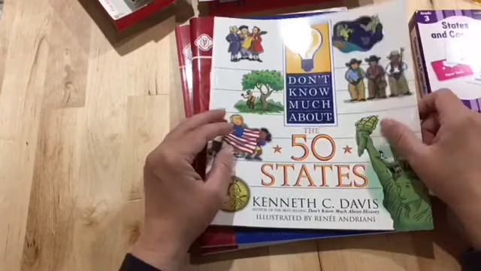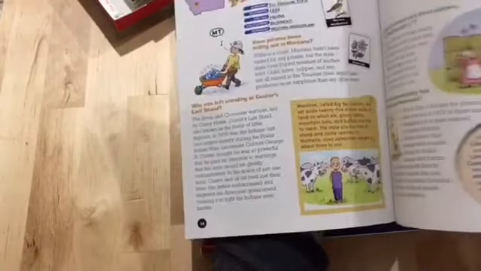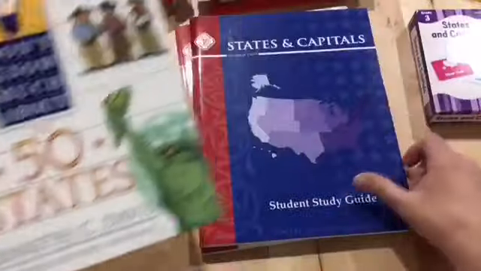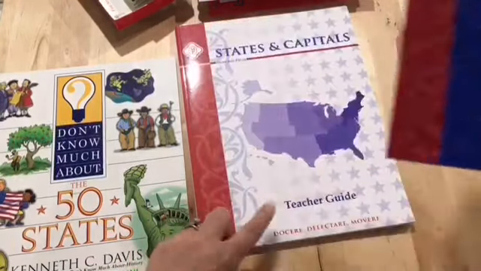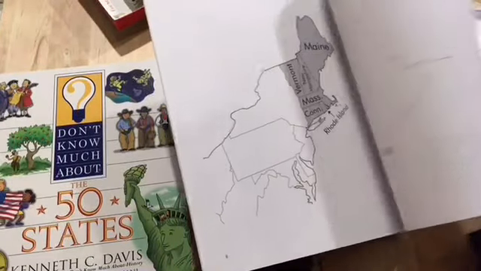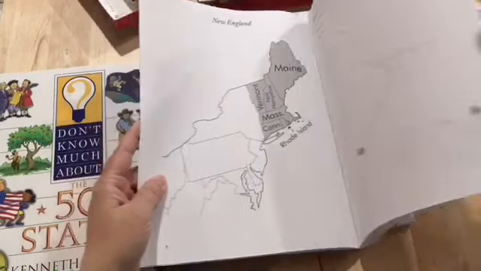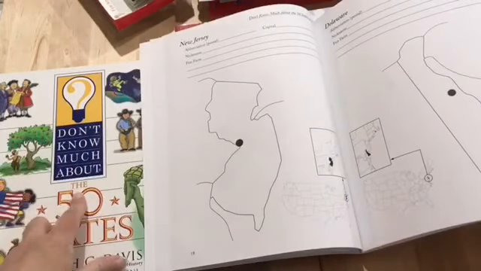The other thing the set comes with is this book, Don't Know Much About the 50 States. This is basically the states and capitals, nickname, statehood, bird, flower, and just some really cool information about the states and capitals. Then this comes with a student study guide and a teacher guide. The student study guide is basically map labeling, putting in information about capital, nickname, some fun facts.